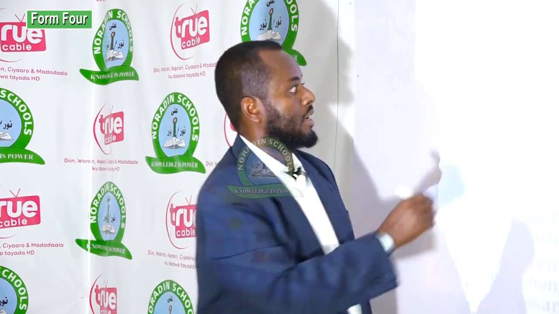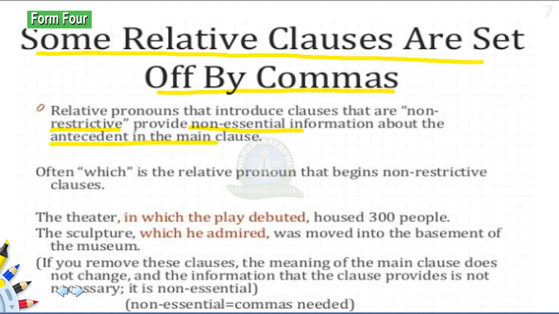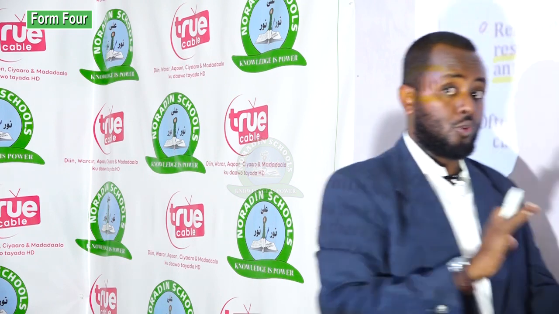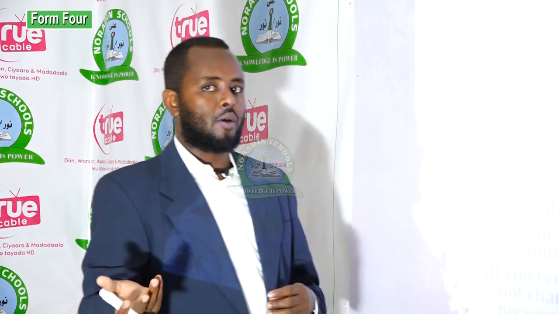So if you have a non-restrictive clause, that means you have non-essential information about the antecedent in the main clause. For example, we're going to use the word which. It's the relative pronoun that begins a non-restrictive clause. What is the difference between that and which? Some people always confuse them. That can be used with a restrictive clause, and which can be used with a non-restrictive clause.